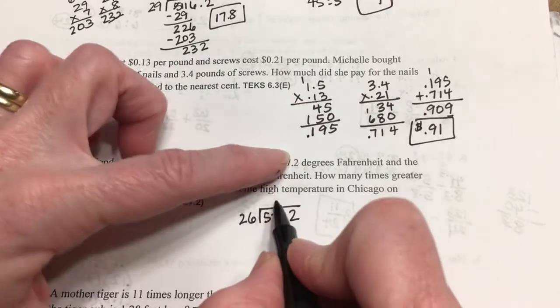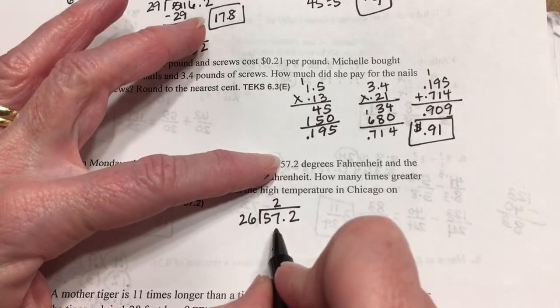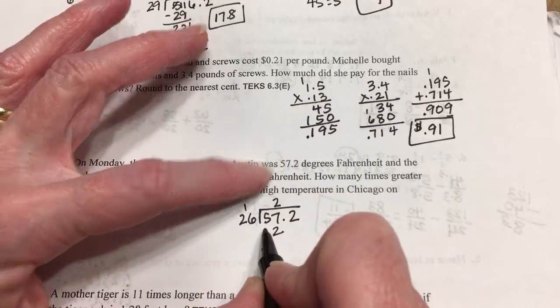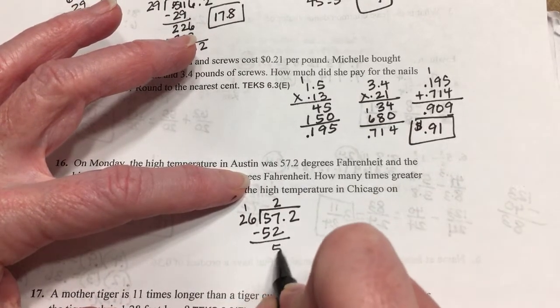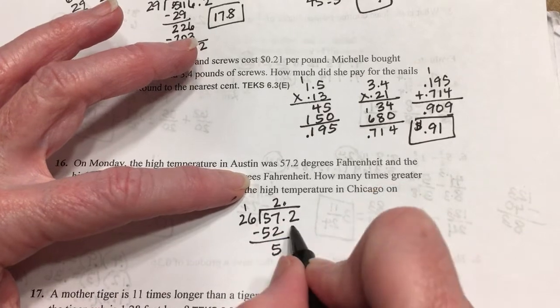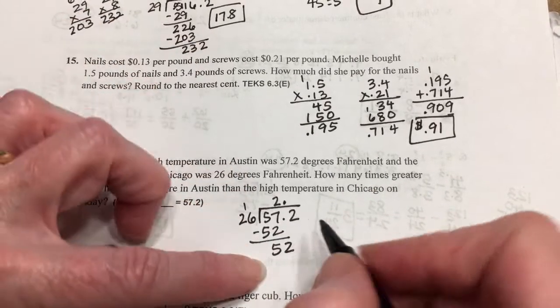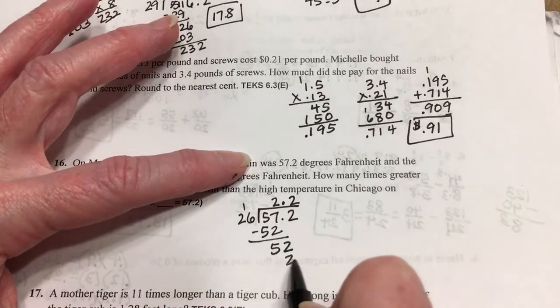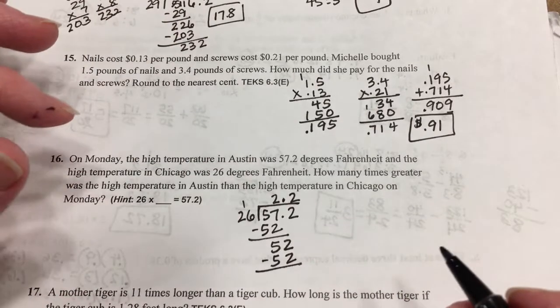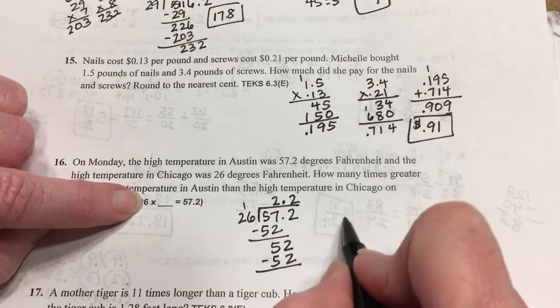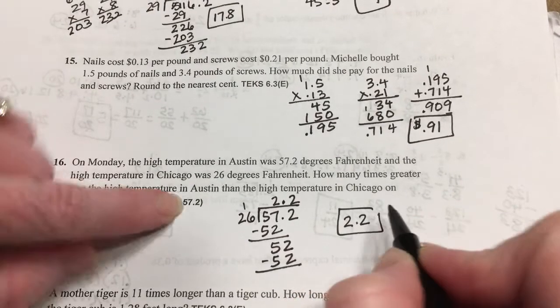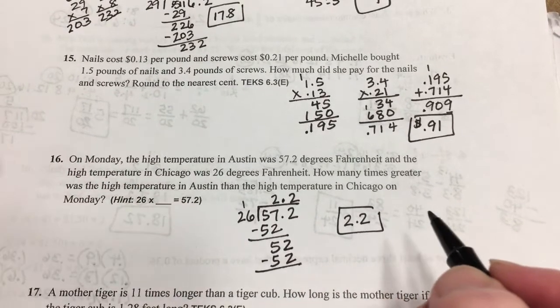26 will go into 57 2 times. So 2 times 6 is 12. Carry your 1. 2 times 2 is 4, plus 1 is 5. When I subtract, I get 5. I'm going to bring up this decimal and bring down the 2, and then 26 will go into 52 2 more times. And so I can stop. All right, so what this means is 26 times 2.2 is equal to 57.2.